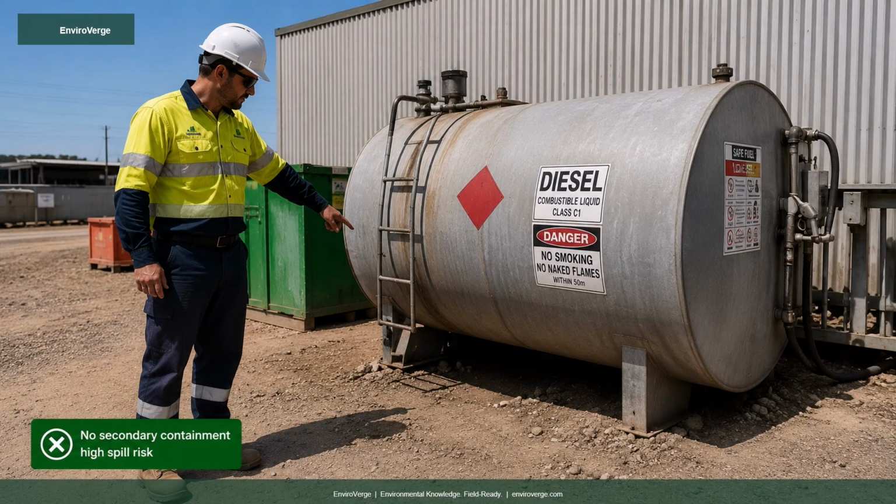This is what a significant aspect looks like in the field. Fuel storage without secondary containment. This is the type of finding your register is designed to capture before an auditor does.